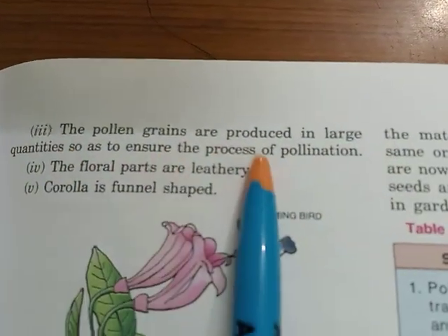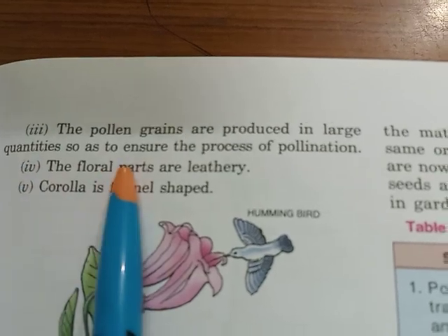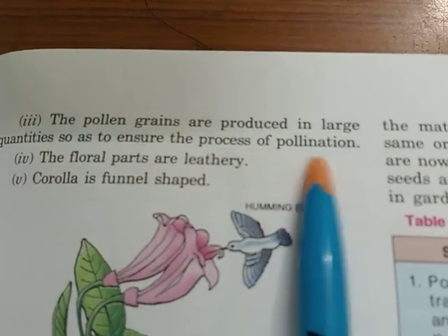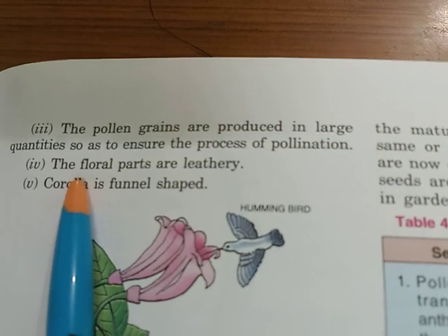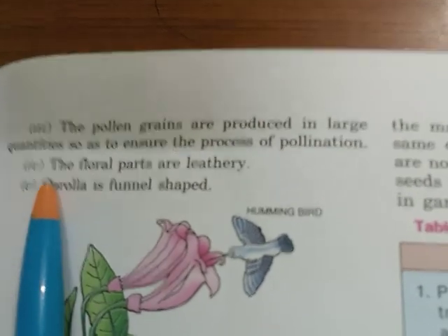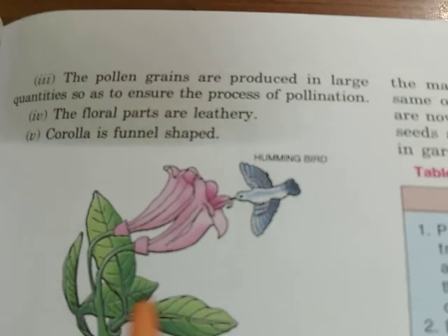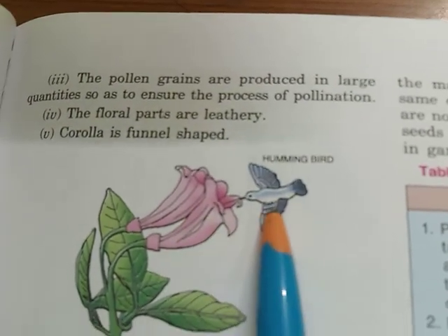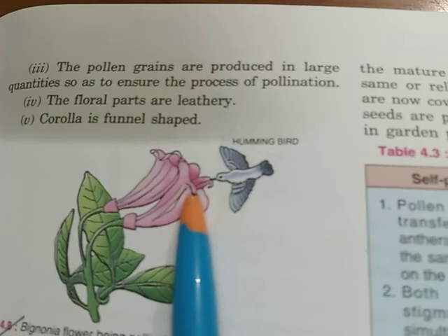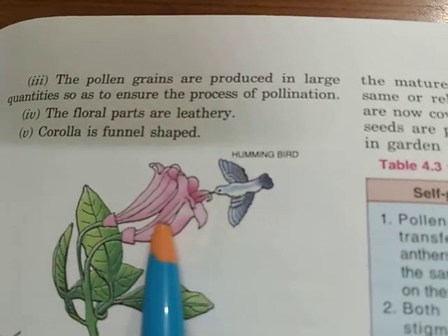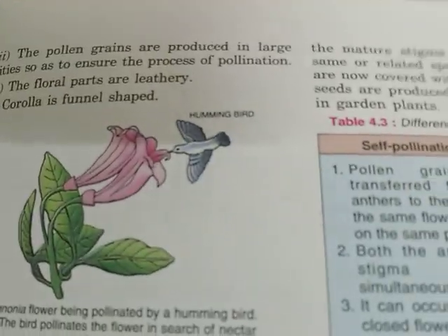The pollen grains are produced in large quantities so as to ensure the process of pollination. The floral parts are leathery and the corolla is funnel shaped. You can see here the corolla is funnel shaped and this bird is taking nectar from this flower.